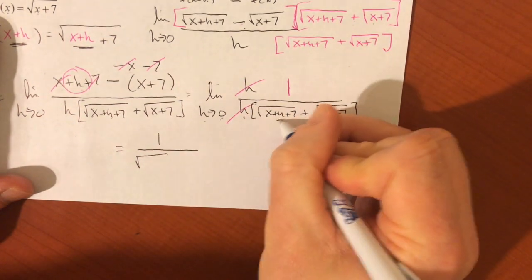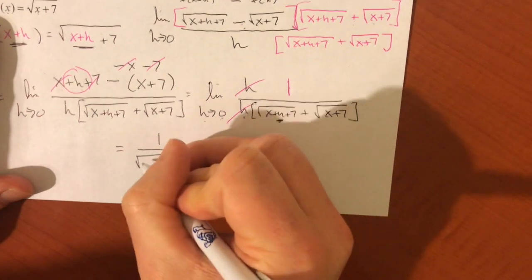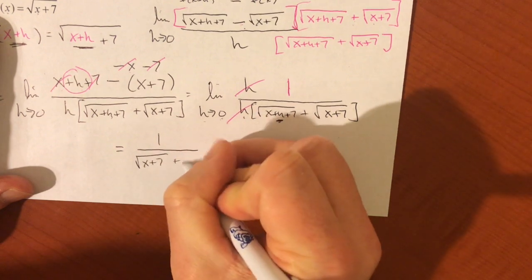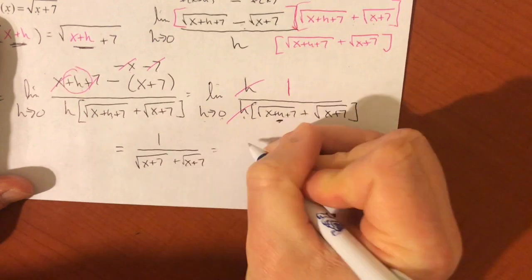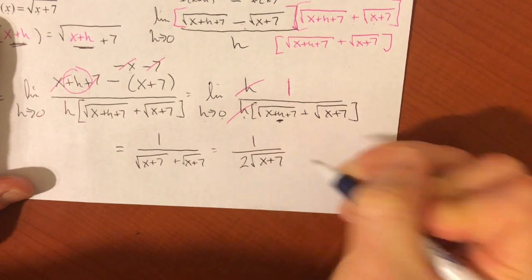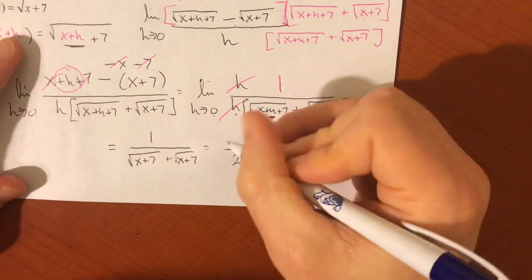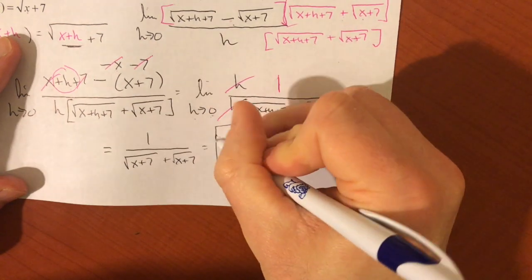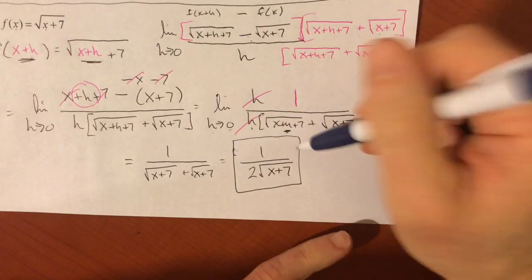When you put 0 in for h, which is right here, you'll just get root x plus 7 plus root x plus 7. And you will get 1 over 2 root x plus 7. Now here is where I'm going to tell you this, that you can stop right here if you like.